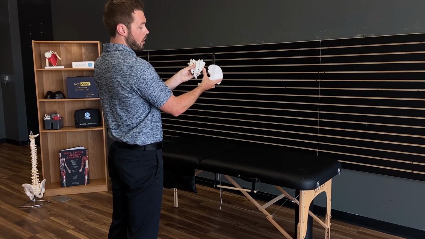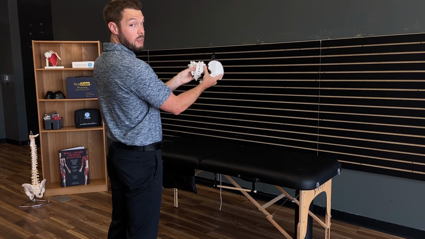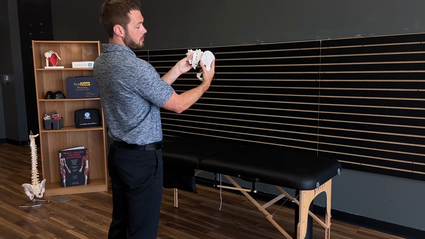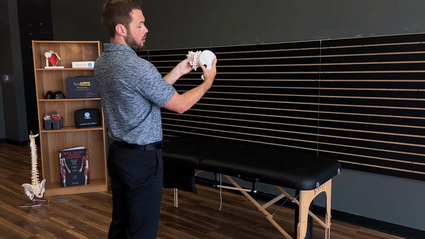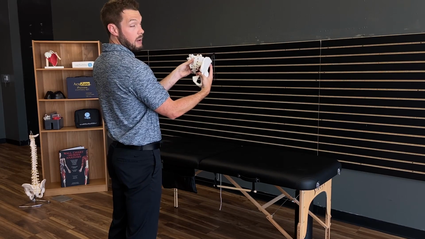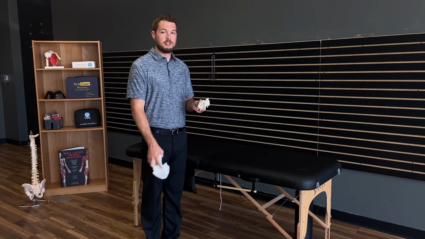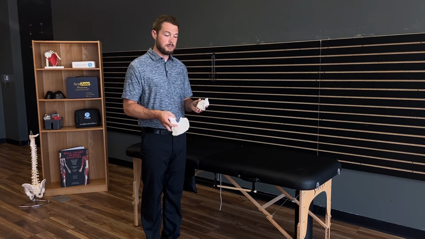Both of those can cause a compression force right here at that SI joint. So what we aim to do is pull that down and then also gap it open like that to relieve that compression force. On average, to treat this condition, it takes about 5 to 7 weeks.